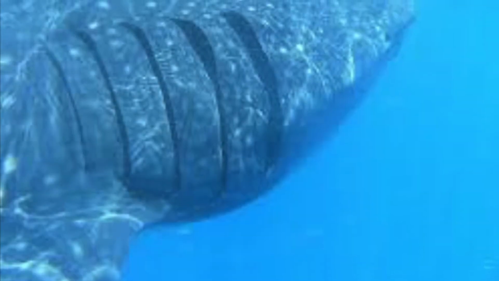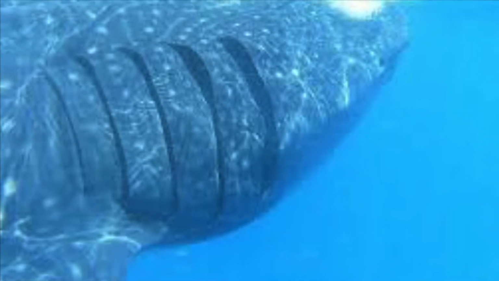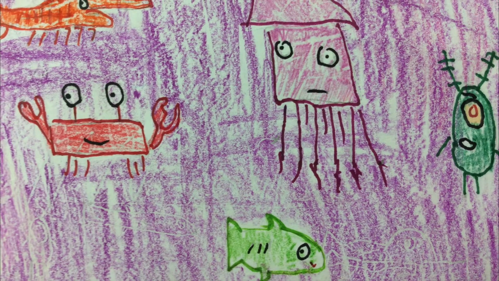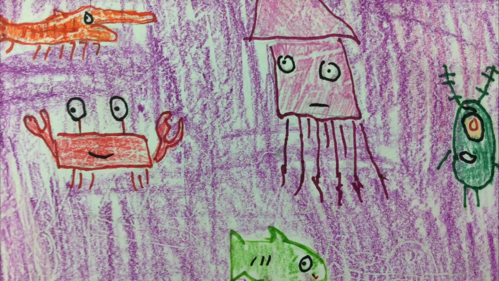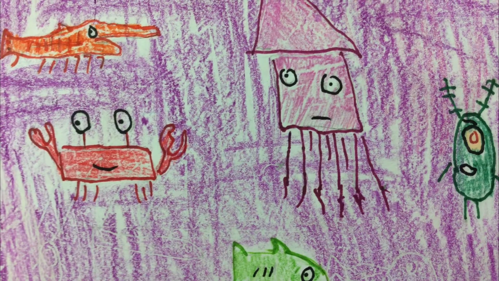The whale shark is a filter feeder. A filter feeder takes a huge gulp of water and then ejects the water through its gills. Its favorite food to eat is krill, but it also eats squid, plankton, small fish such as tuna and sardines, and crustaceans such as shrimp and crabs. The whale shark is a carnivore. A carnivore is something that only eats meat.